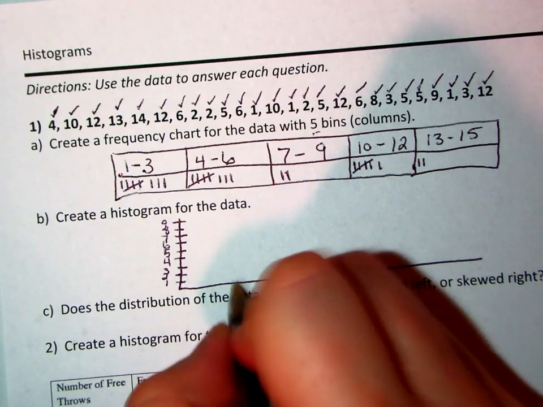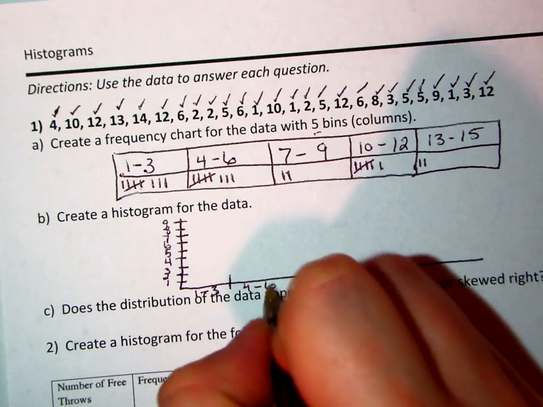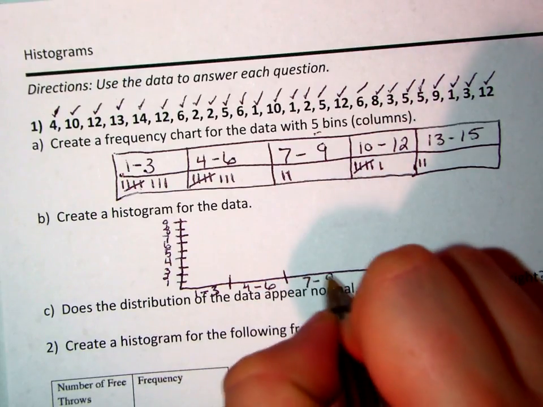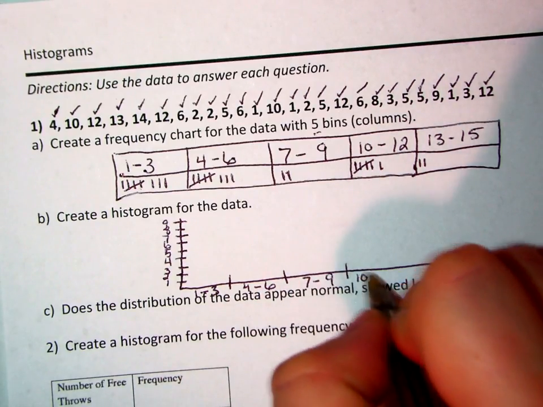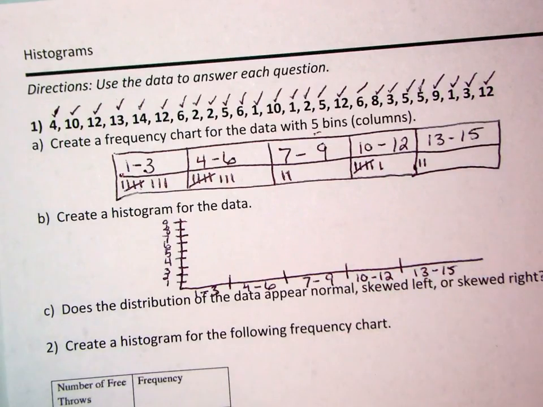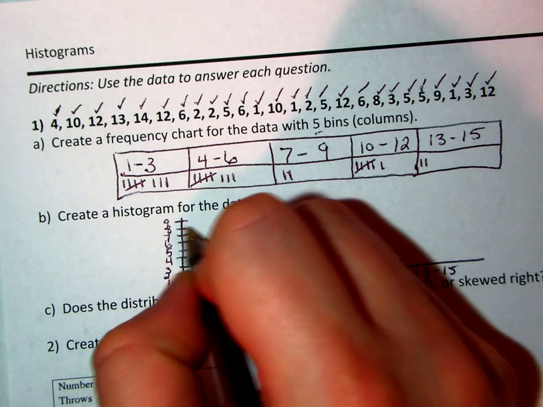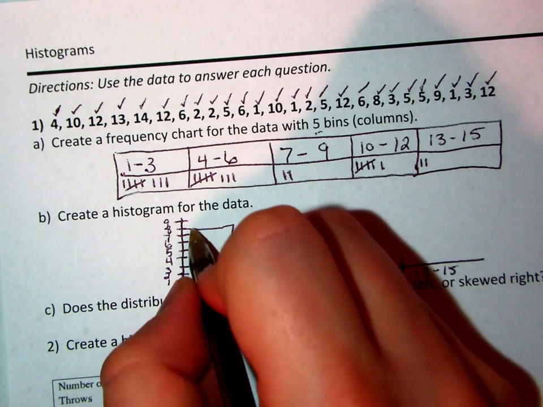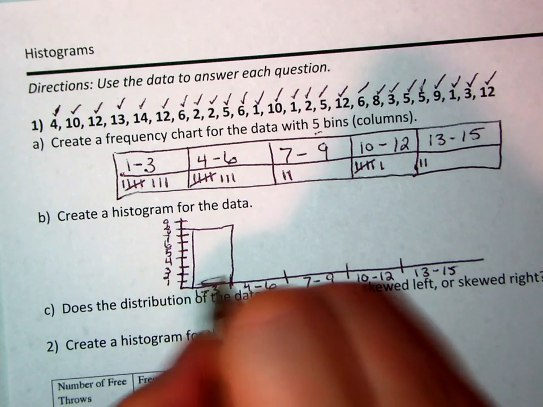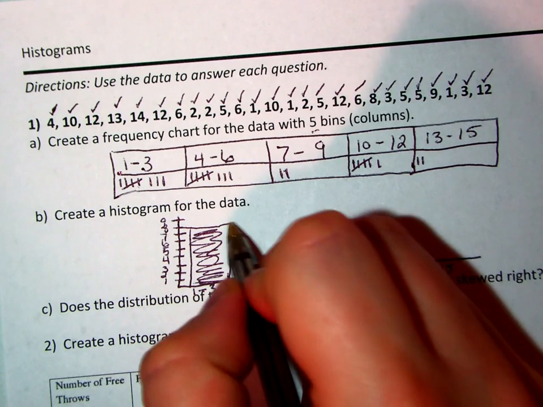And then each of my bins will go across the bottom here. So 1 to 3, 4 to 6, 7 to 9, 10 to 12, 13 to 15. Next step is to make my bars that represent the frequency. So 1 to 3 was used 8 times, so I'm going to come over from the 8. I want to be able to see my hash marks, so I'm going to give myself just a little bit of space there. My next frequency, 4 to 6, is also 8.